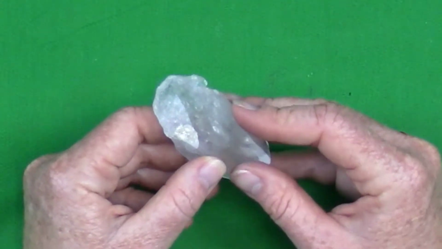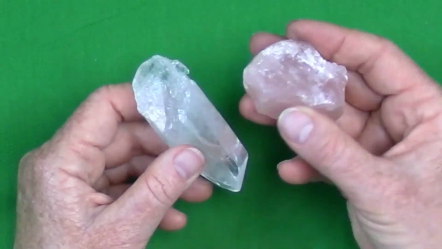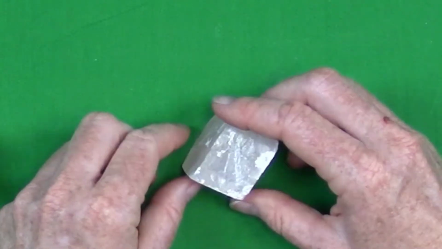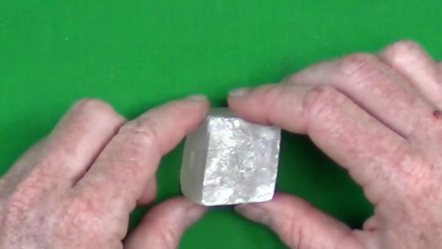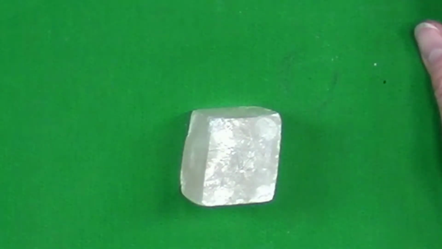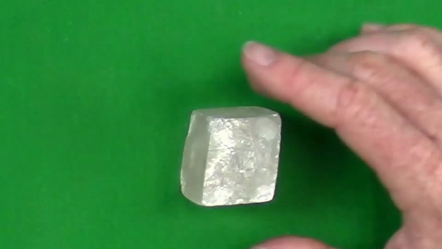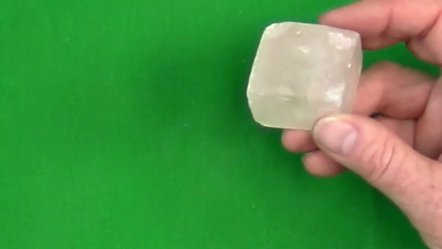It breaks in a random pattern. This is another example of the random breakage of quartz. There are some minerals, however, that break in a very repetitive pattern. They always break the same way, and they produce flat surfaces that we call cleavage planes. The reason some minerals break in this way is because there are weak directions of atomic bonding in the crystalline structure.